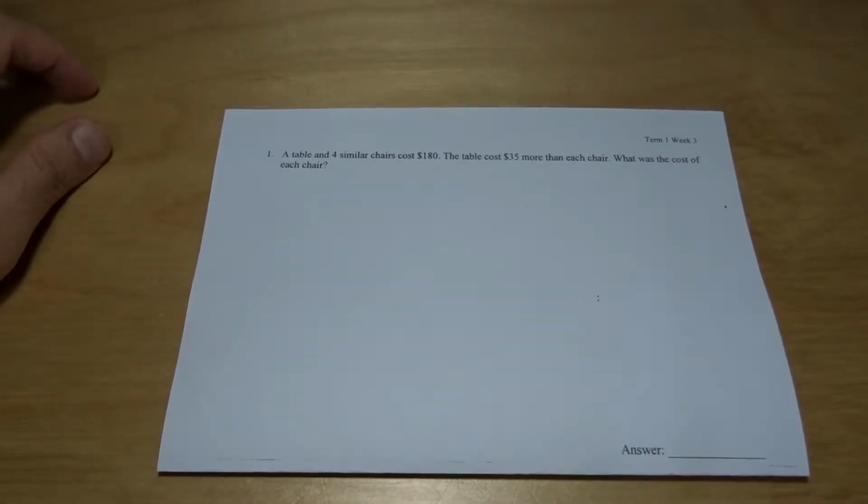Hello pupils, today I'm going to show you the steps in solving a word problem. Let's look at this word problem today.